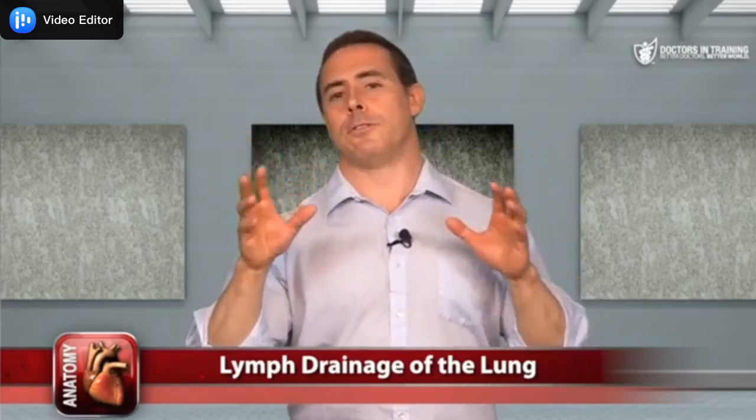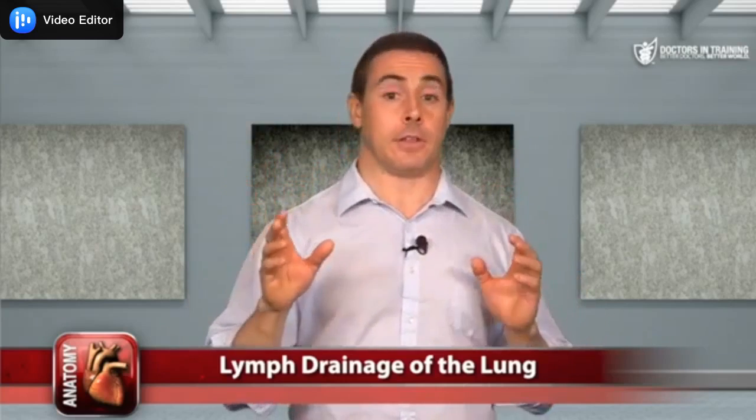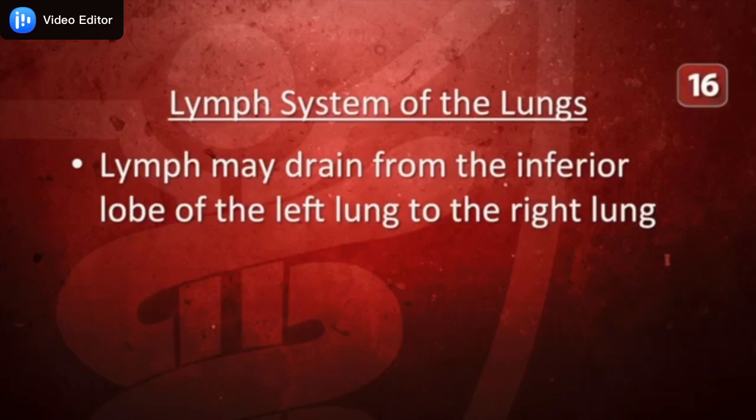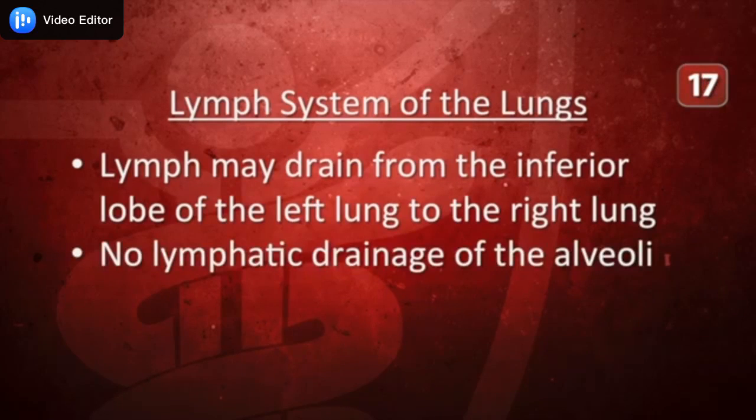Here are two more facts about the lymphatic drainage of the lung to be aware of. One, lymph may drain from the inferior lobe of the left lung to the right lung. And two, there is no lymphatic drainage of the alveoli. So that completes the lecture on the lungs.